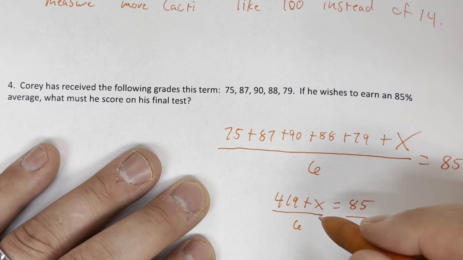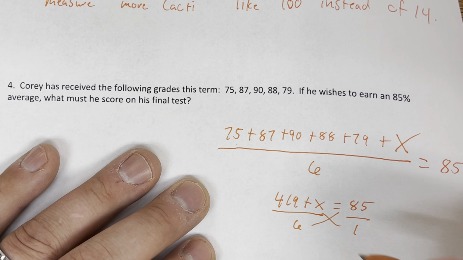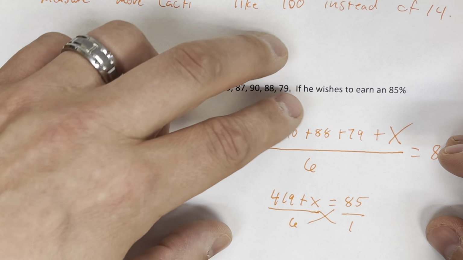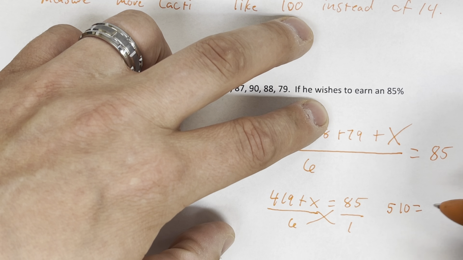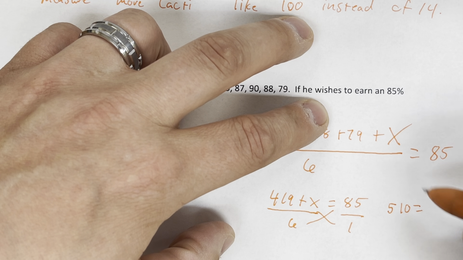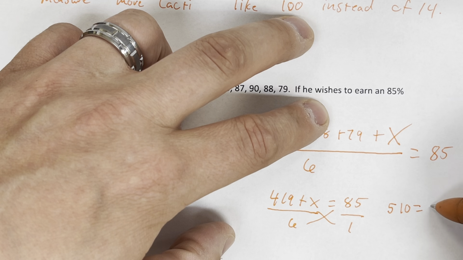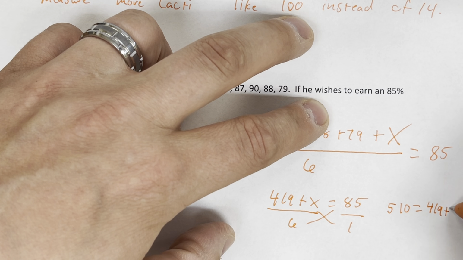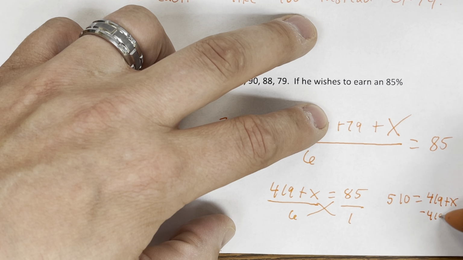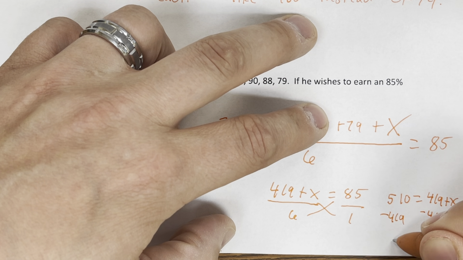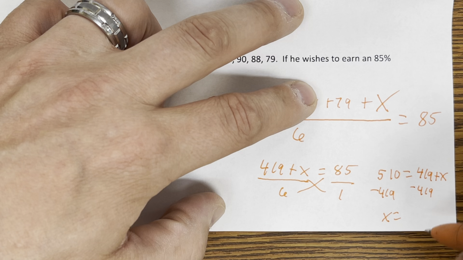Put it over 1, and we can cross multiply. 6 times 85 is 510. And we have 419 plus x. Subtract 419 from both sides. And x would have to equal 91.